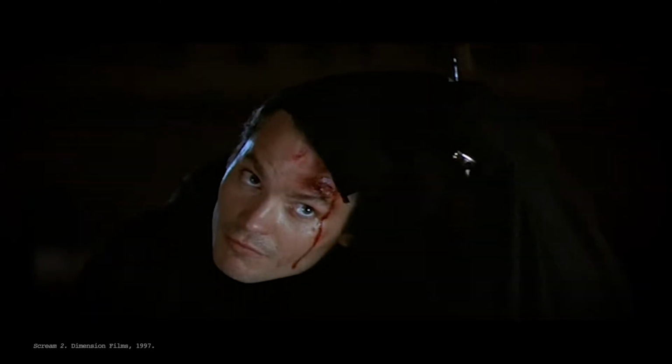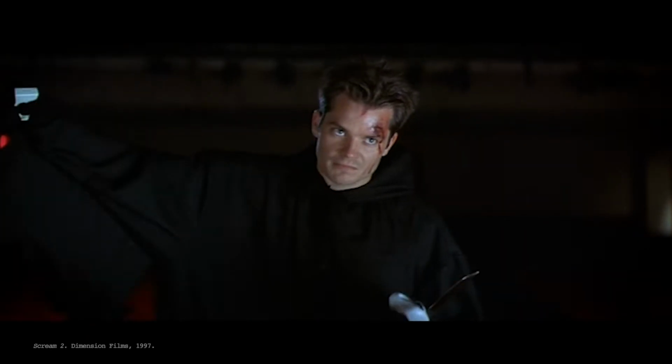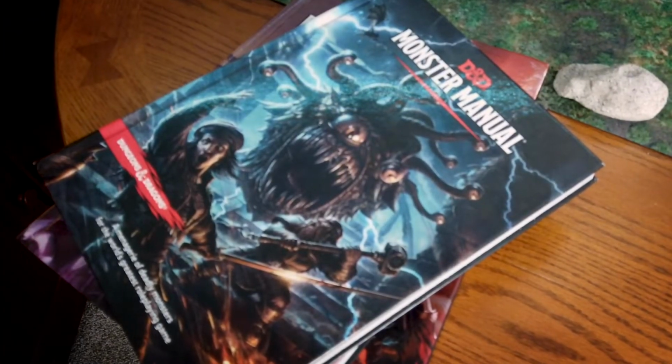But that's where I hit a bit of a snag. See, what makes Ghostface unique is not their stats, but the mystery behind their identity. Which is why I didn't see the point of putting together a custom stat block. The one for assassins in the monster manual already fits the character perfectly.